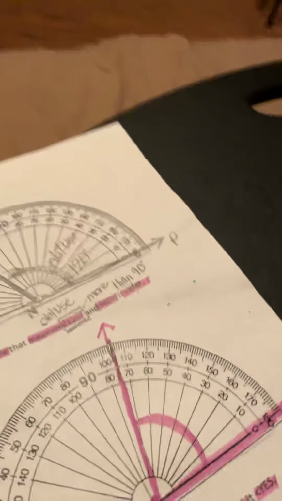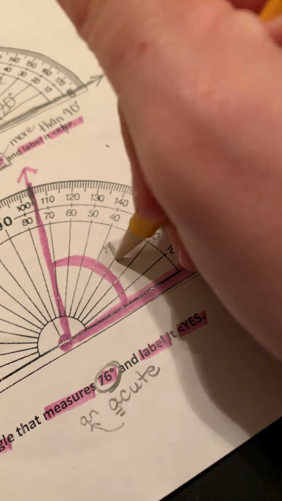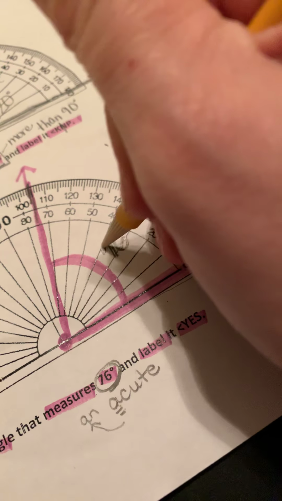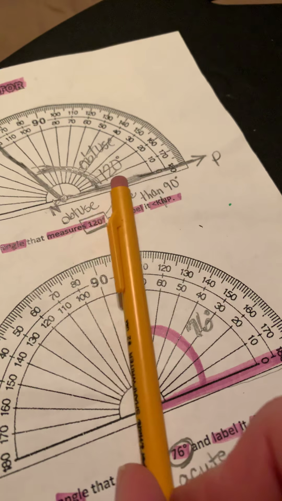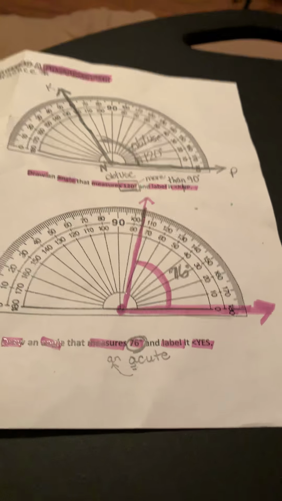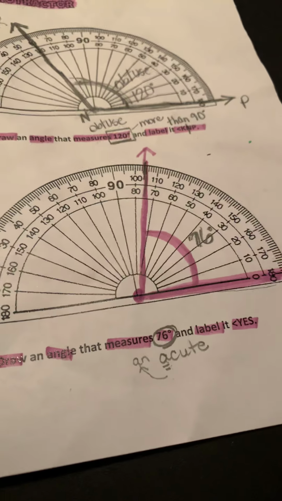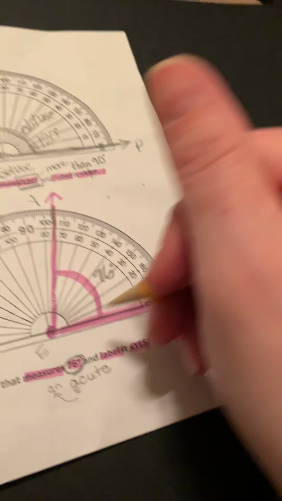This opening is a cute little angle of 76 degrees. It is less than this 90 degrees. All right, and that's using our protractor to kind of just draw. Oh, label. Angle YES, or angle SEY.